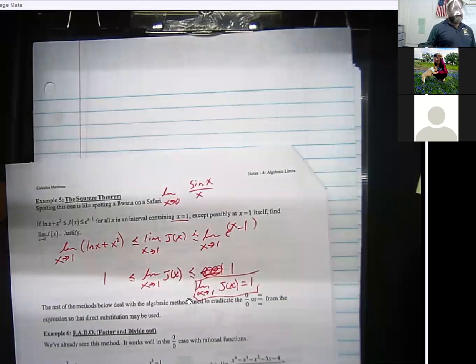There's really not a good way. So what do you guys think it would get close to? You took the sine of x and you divided it by x, as x gets really close to 0. Any guesses? Well, what's the sine of 0? The sine of 0 is 0.